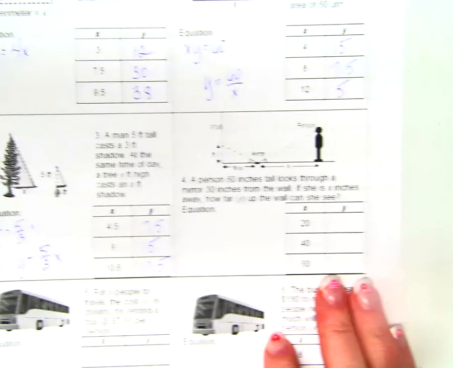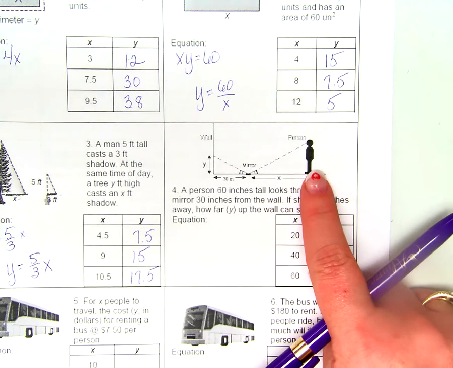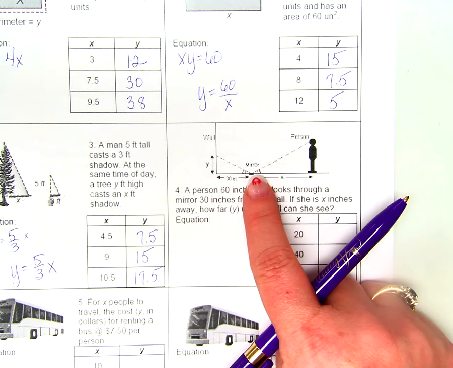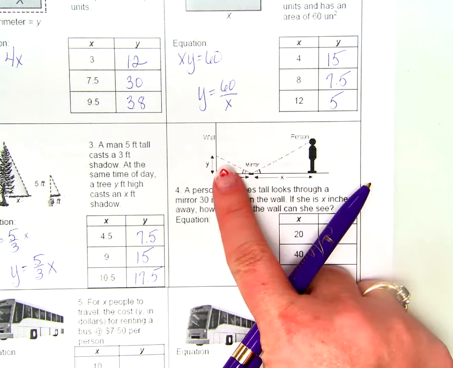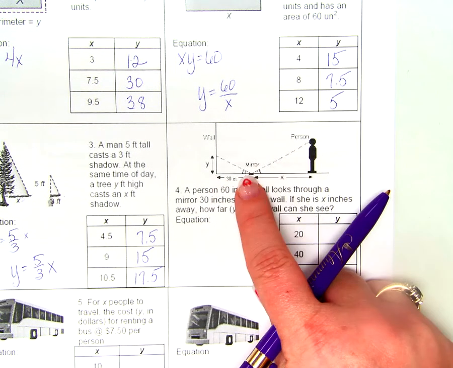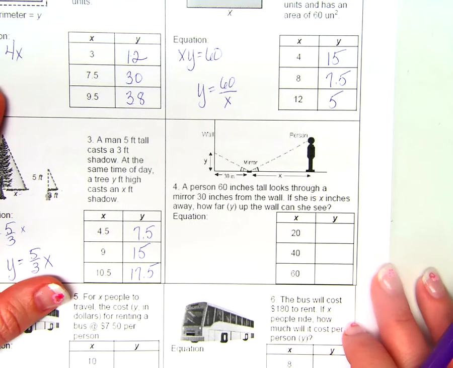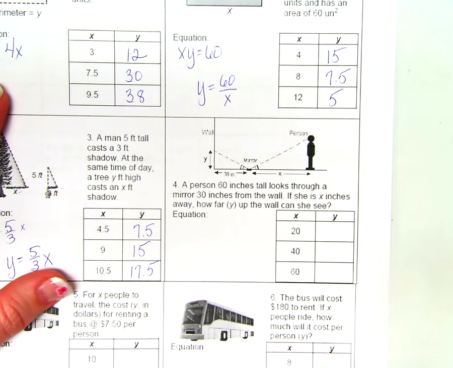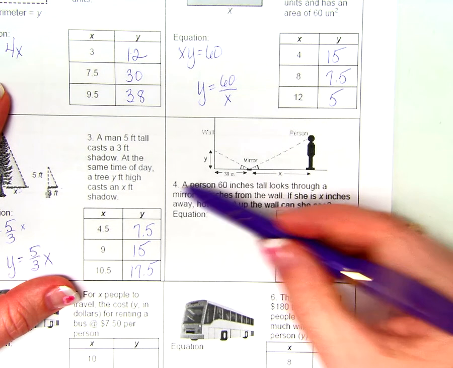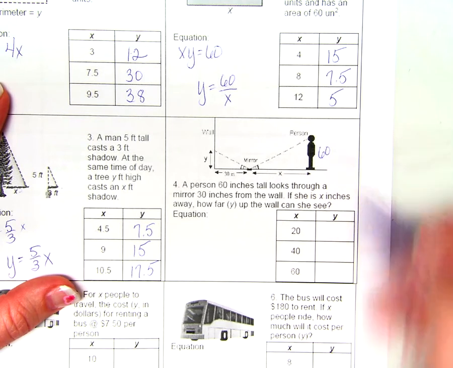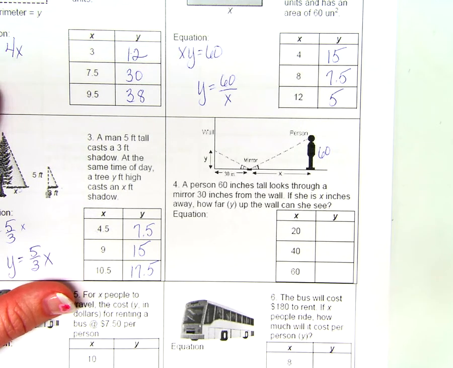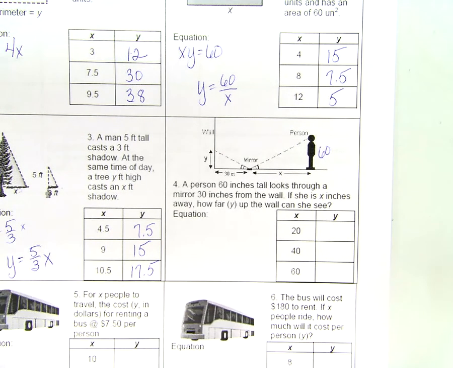So I know you guys do this all the time. You stand away from a wall with a mirror on the floor in between you and the wall. And you look in the mirror and see how high up the wall you can see. Don't you? Every day, okay? Twice on Tuesday. Excellent. That's good to know. Okay. So this person is 60 inches tall. So isn't that similar to this problem we just did? It's just a proportion again.